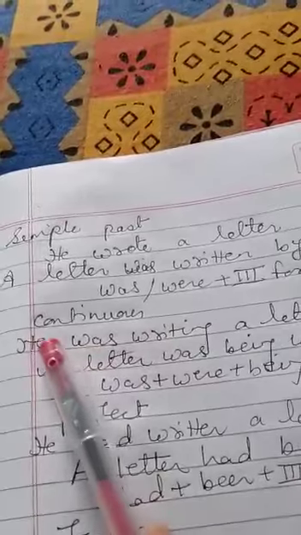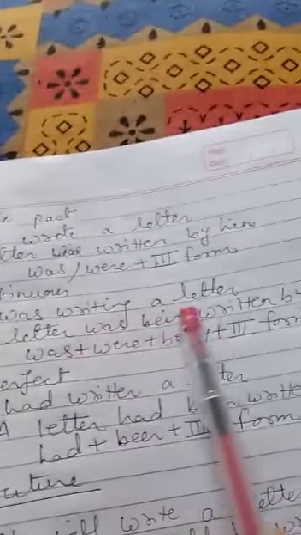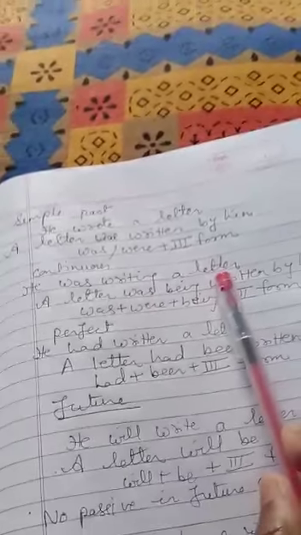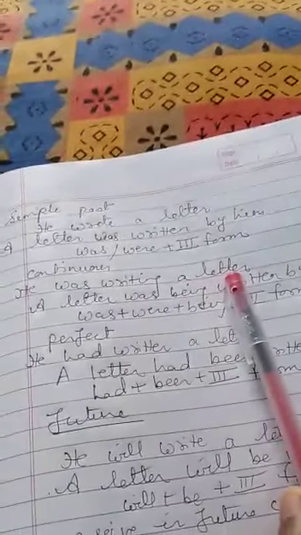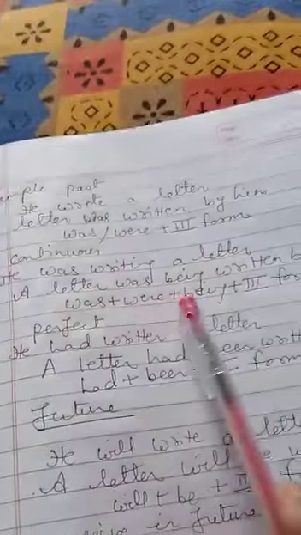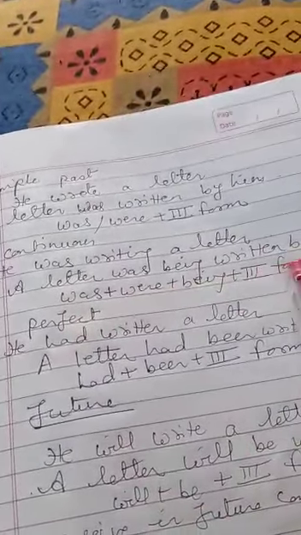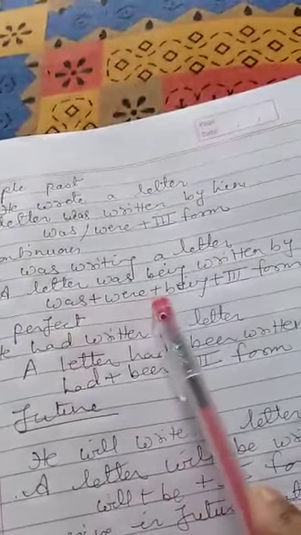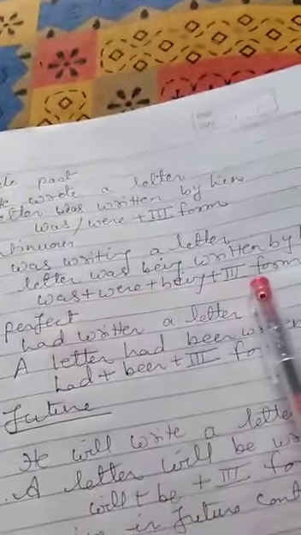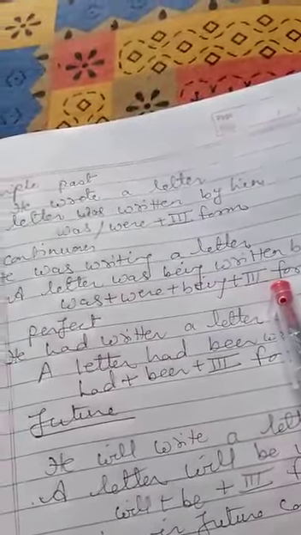Then past continuous. He was writing a letter. First I will take the letter as a subject. A letter was being written by him. What is the method, student? Was, were, being plus third form of the verb. Then I will use by.